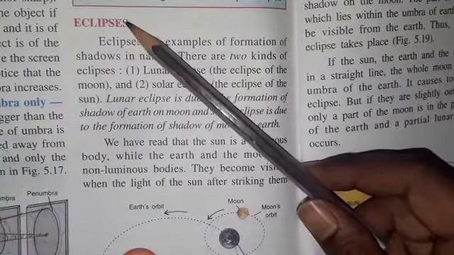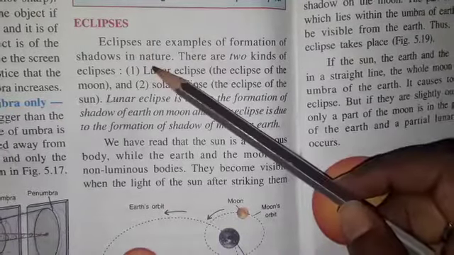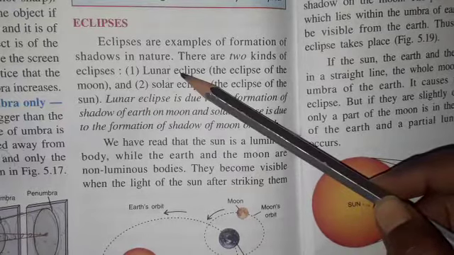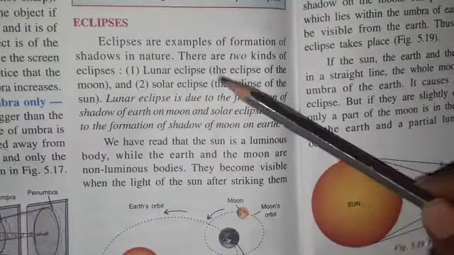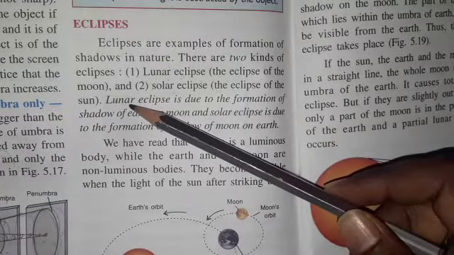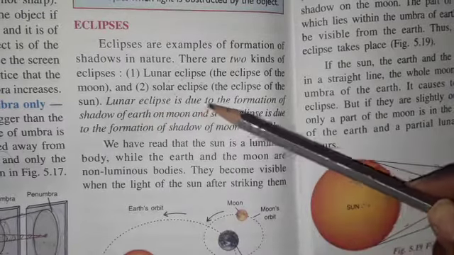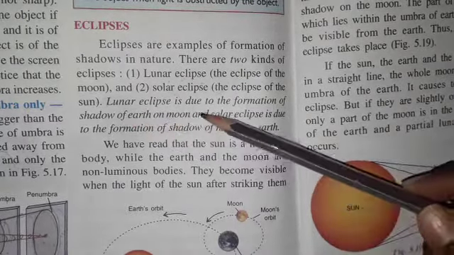And class, our next topic is eclipses. Eclipses are an example of formation of shadow in nature. There are two kinds of eclipse. First is lunar eclipse, or we can say eclipse of the moon, and second is solar eclipse, we can say eclipse of the sun. Lunar eclipse is due to the formation of the shadow of the earth on the moon, and solar eclipse is due to the formation of the shadow of the moon on the earth.